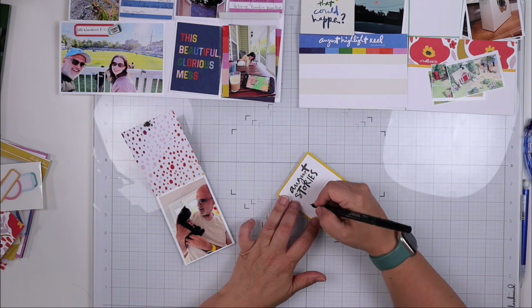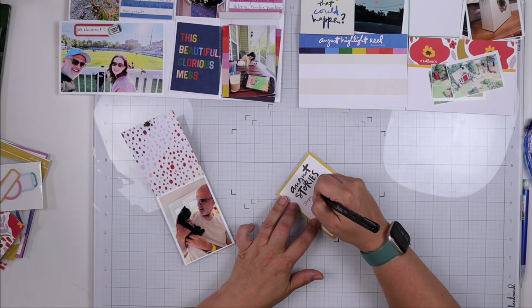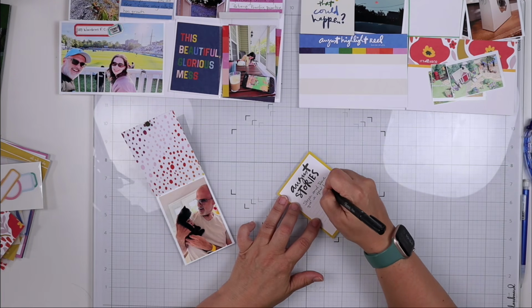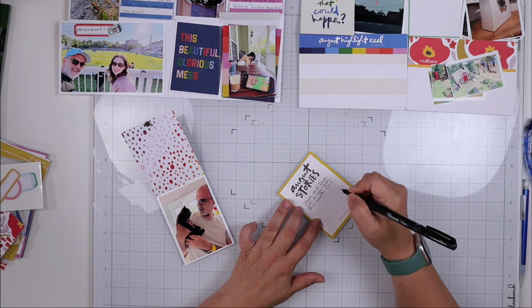So as you see, I just glued the photos to the inside and outside of that flip. And now I have a card here that says August Stories.